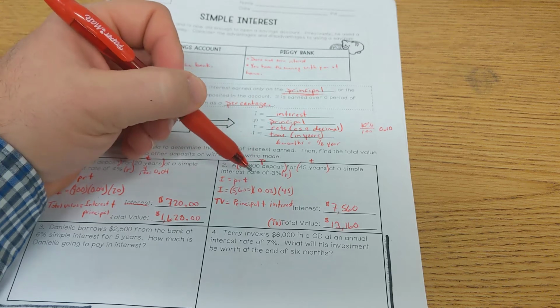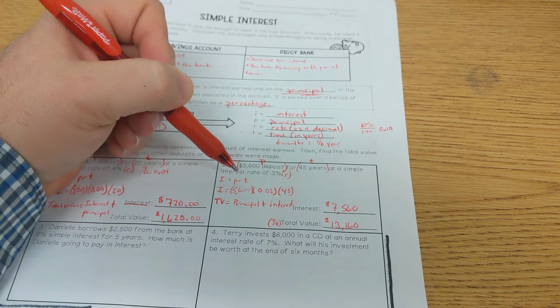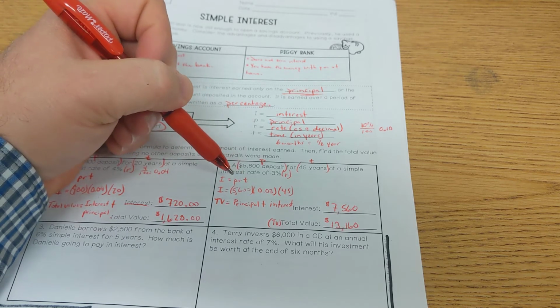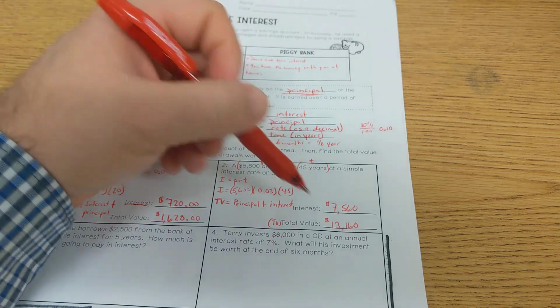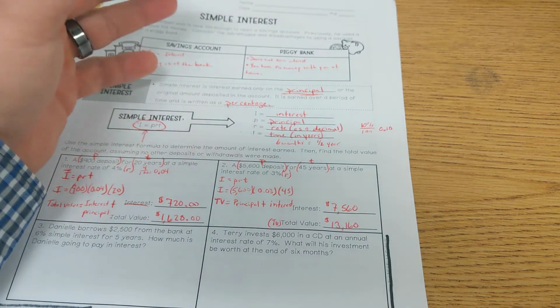Not every case you're going to be given P, R, and T. Sometimes it might give you the interest and ask you what the principal is and give you the rate and time. And if it does that, then let's just do number 2. Let's say number 2 asks for the principal.